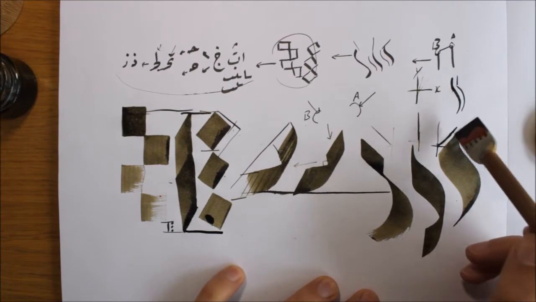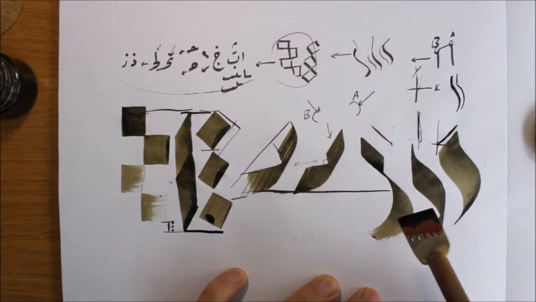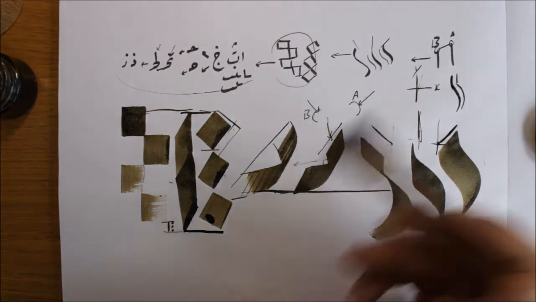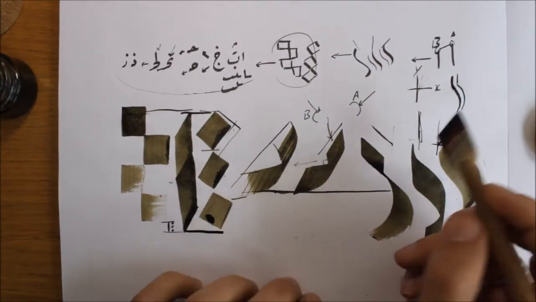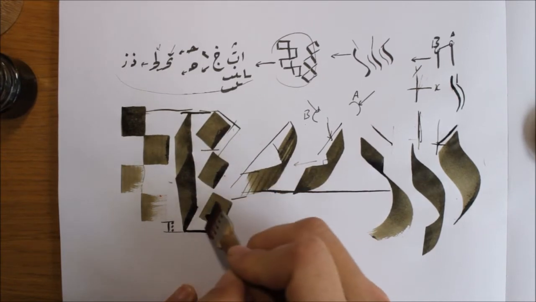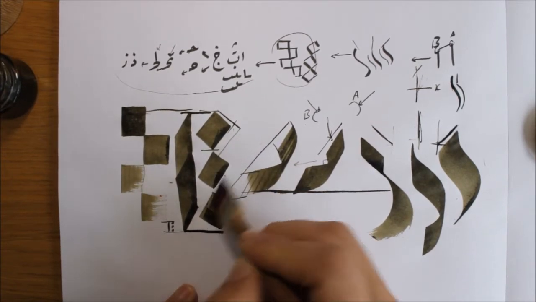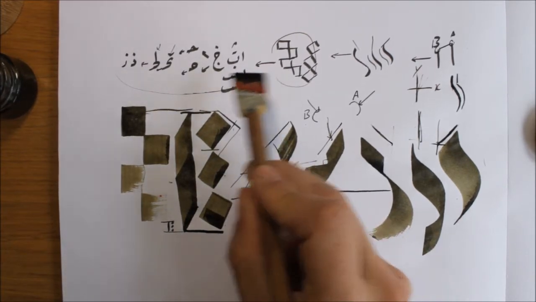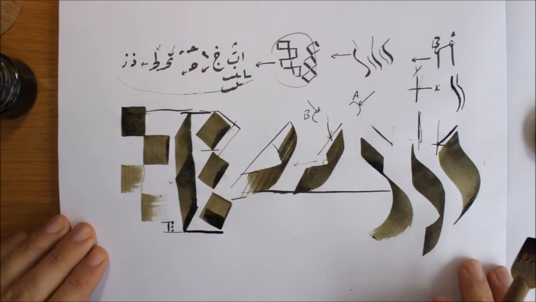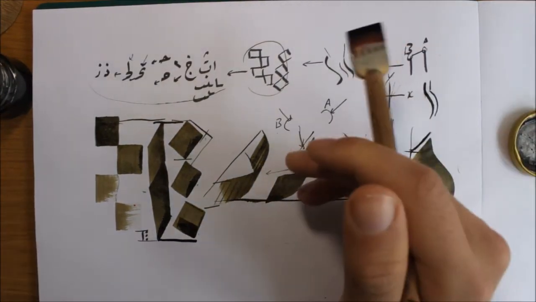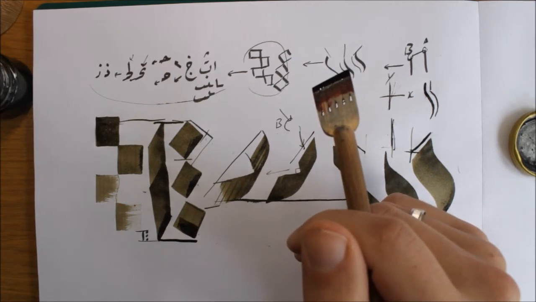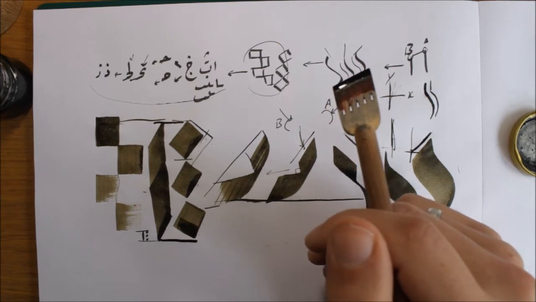You need to know the different angles you hold the pen with. This is the angle we are going to hold the pen with for the Ruqa'a script. Finally, you need to memorize the scales and the sizes of the letters. So let's start with the letters, and you should, by the way, watch the previous video where I explain how to make a pen and what types of inks are good out there.